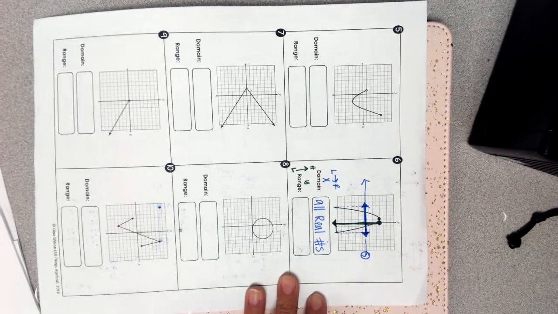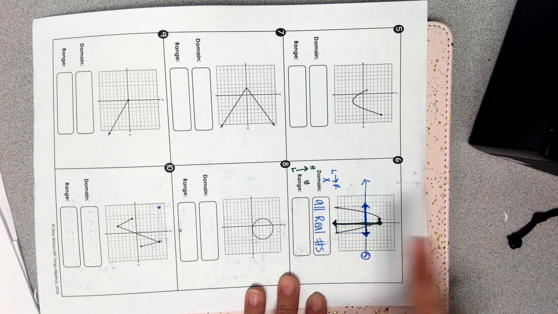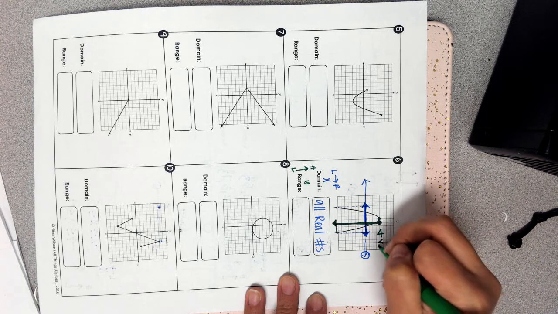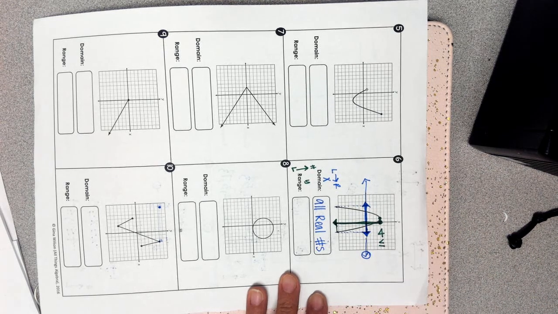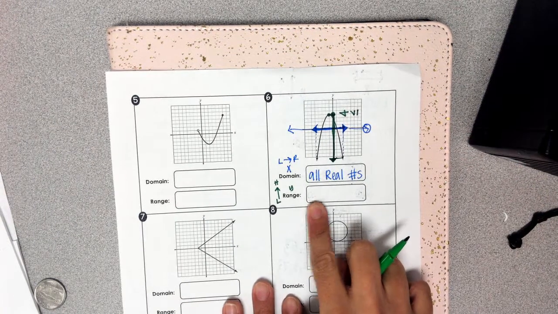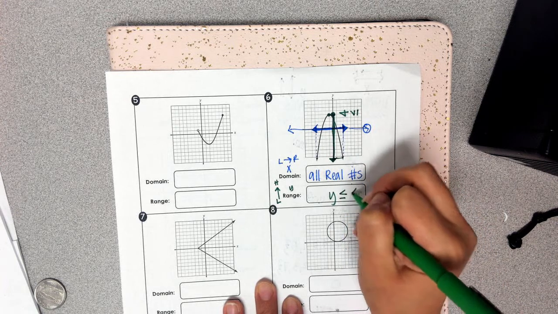Okay? There's no starting point. There is, however, an end point right here at 4. And I know my end point is closed, so it has a little line underneath it. No start, so we go straight to y, and then put the 4.